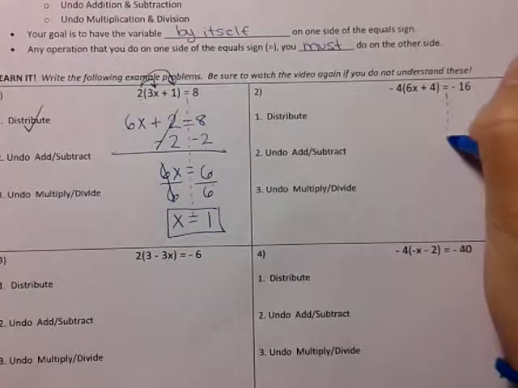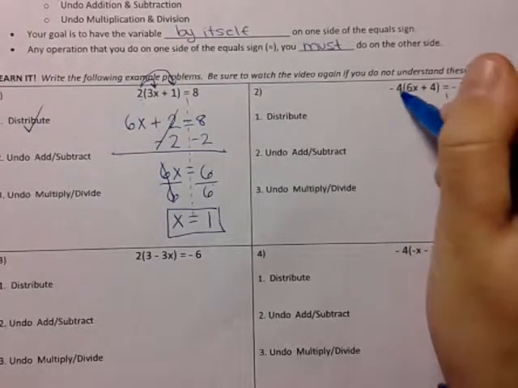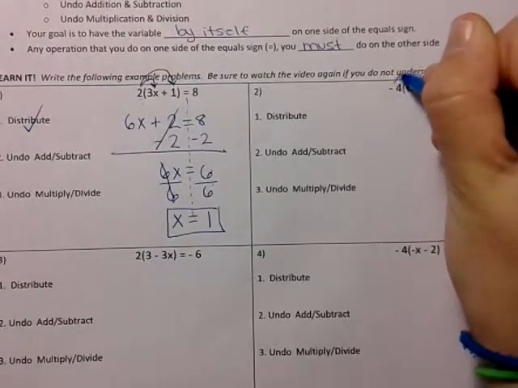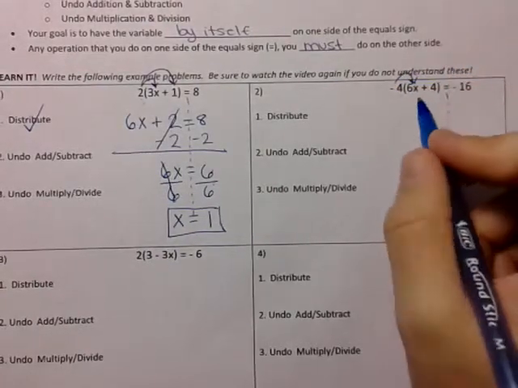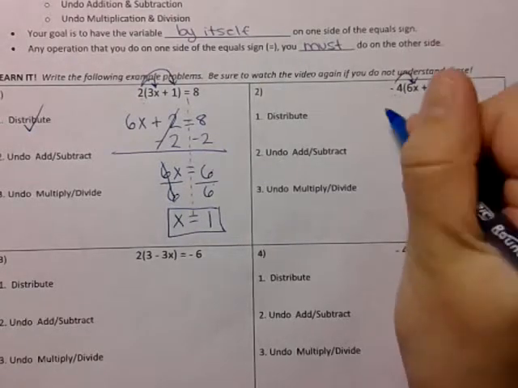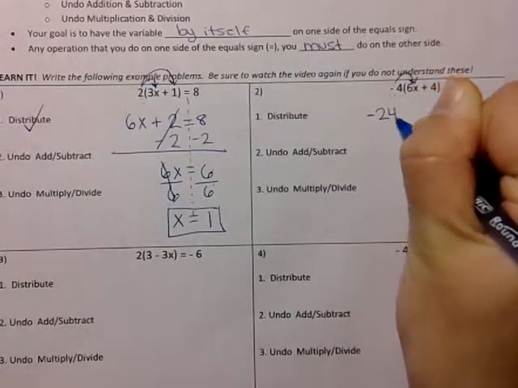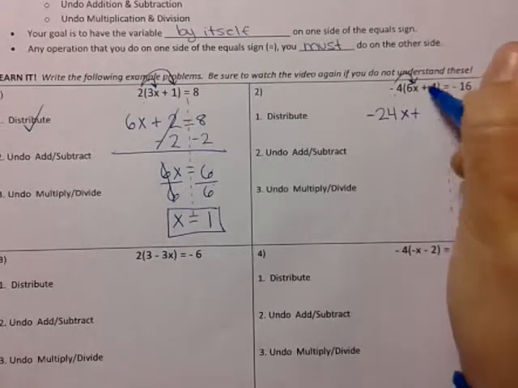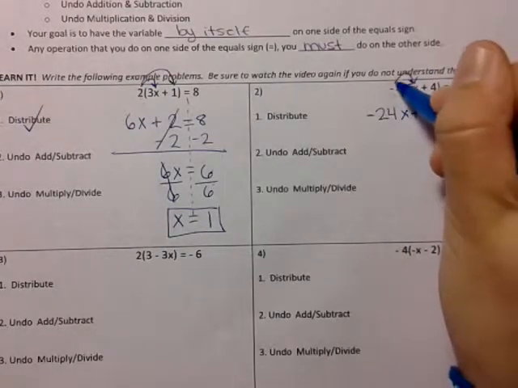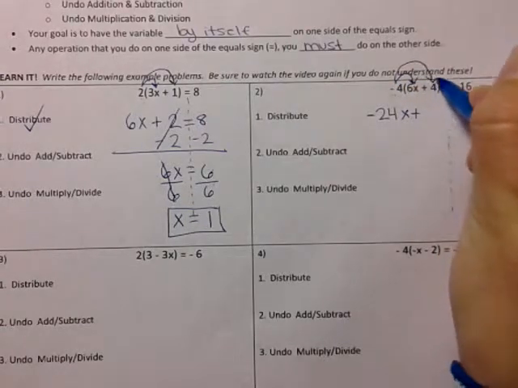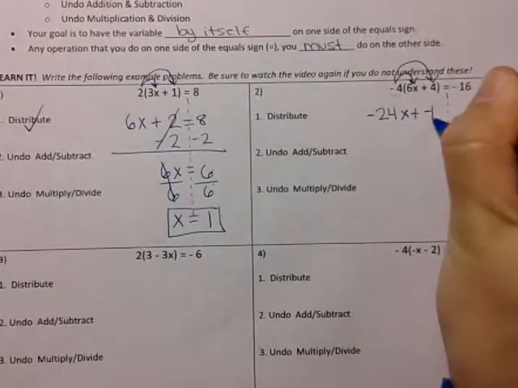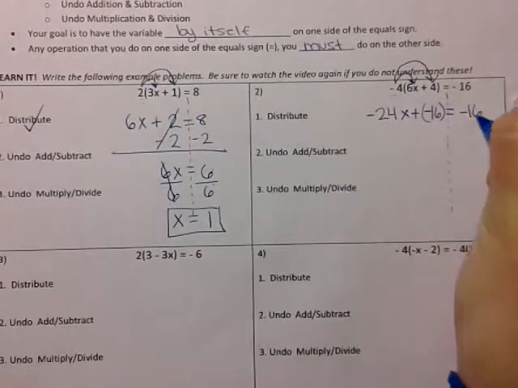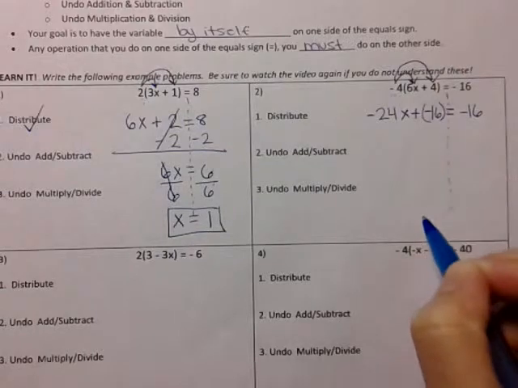Draw my dotted line down from the equal sign, and now I distribute. This is a negative 4 out here in front. So I have negative 4 times positive 6x. A negative times a positive is a negative 24x. Bring down my plus. Now I have negative 4 times positive 4. That's going to be negative 16 equals negative 16. I put the parentheses around a negative number.